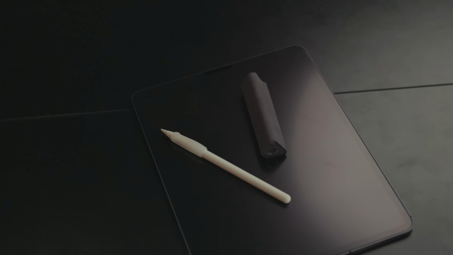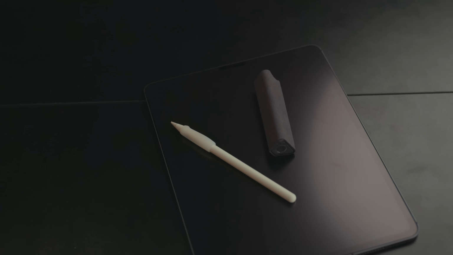There's also a bundle now, so you can get the Paperlike, the screen cleaner, and the Apple Pencil grip. This is a great combo if you're somebody that uses your Apple Pencil a lot. This is just kind of like the perfect trifecta of accessories. I really like the screen cleaner because it just helps keep my screen clean, but it also makes the Paperlike last a lot longer.